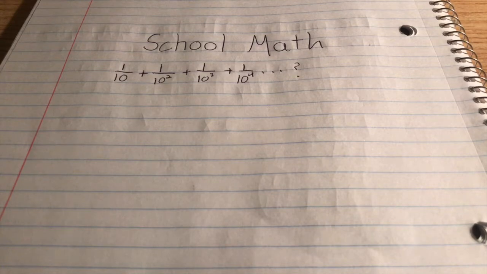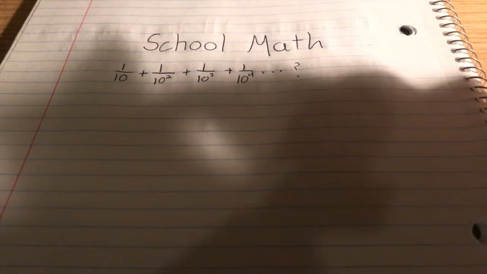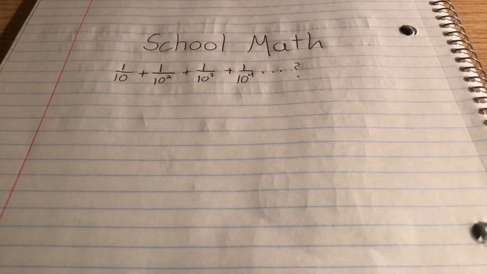Today we're going to look at two different infinite geometric series. So, in this School Math one, we have one that's pretty basic: 1 over 10 to the first power plus 1 over 10 to the second power plus 1 over 10 to the third power, and on and on and on, till infinity. Now, how do we solve this?